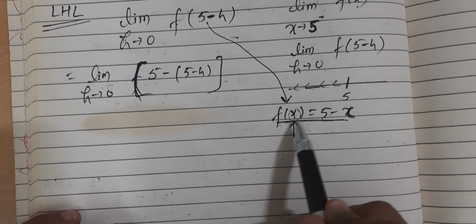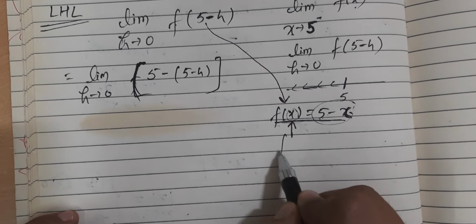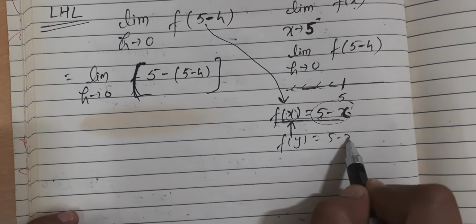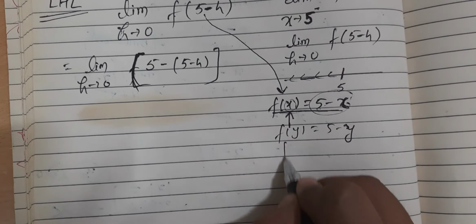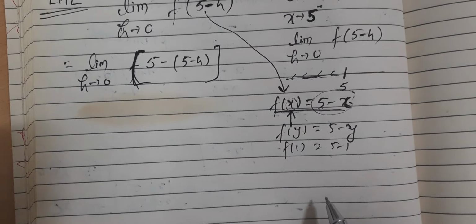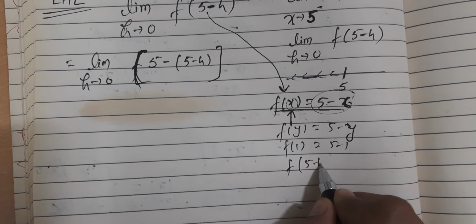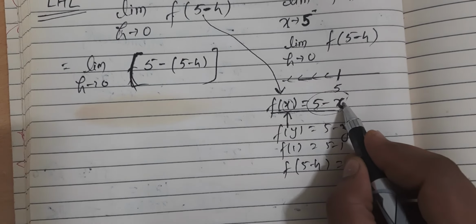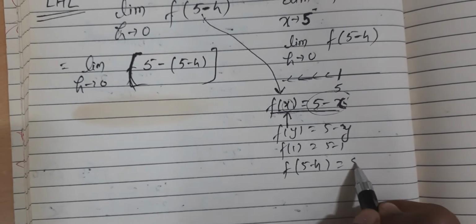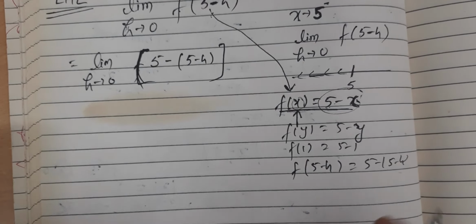Understood? f of x is 5 minus x. What about f of y? 5 minus y. What about f of 1? 5 minus 1. Similarly, what about f of 5 minus h? We'll just replace this x with this 5 minus h. So we'll get 5 minus h. Understood?